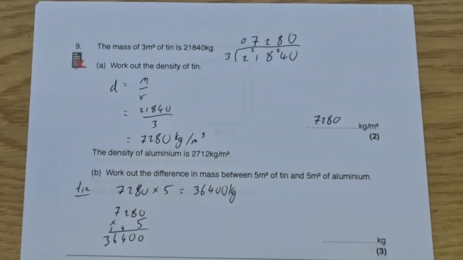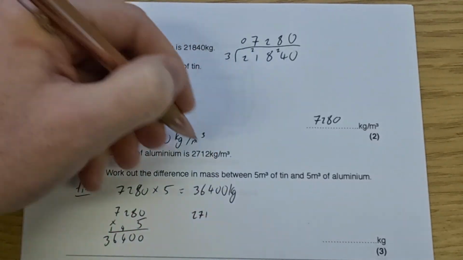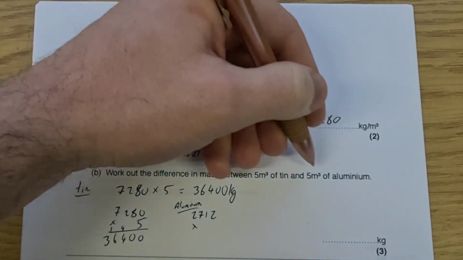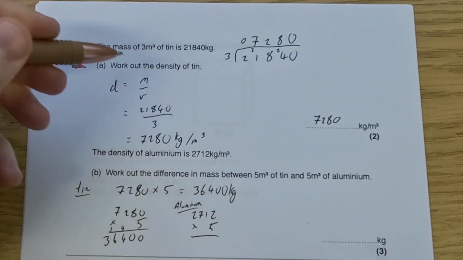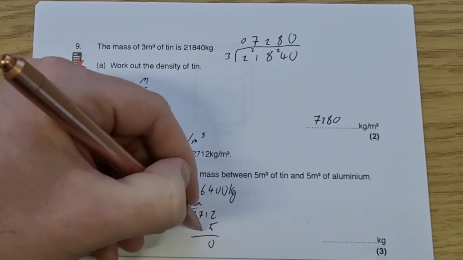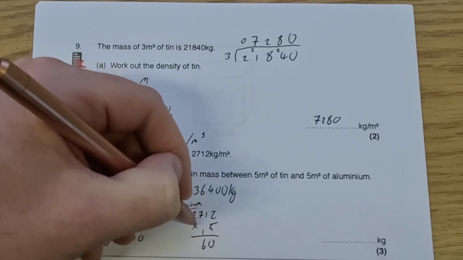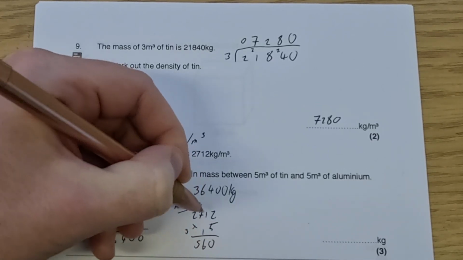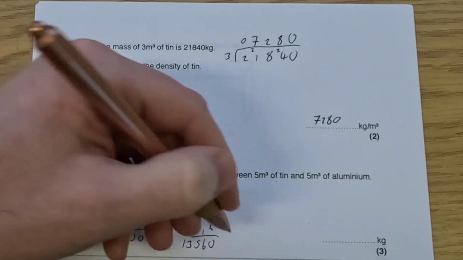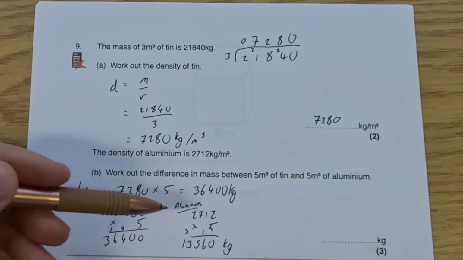Now in terms of the aluminium, we're going to take the density of the aluminium, which is 2,712. This is the aluminium. And we're going to multiply that by the volume, which is 5, and that'll give us the total mass of 5 meters cubed of the aluminium. So 5 times 2 is 10, put the 0 down, carry a 1. 5 times 1 is 5, plus 1 is 6. 5 times 7 is 35, so put a 5 down and carry a 3. And 5 times 2 is 10, plus 3 is 13. So the mass of the 5 meters cubed of aluminium would be 13,560.